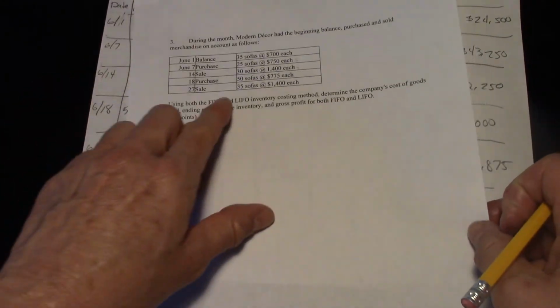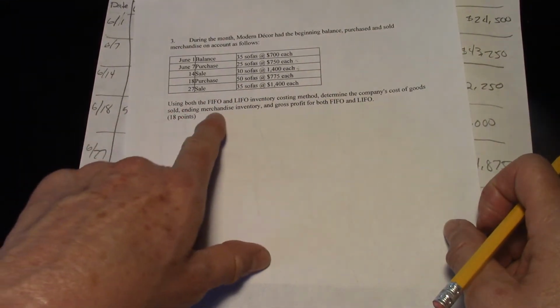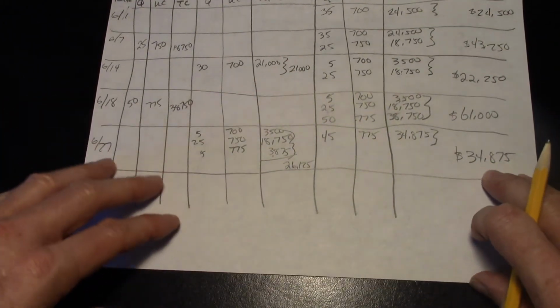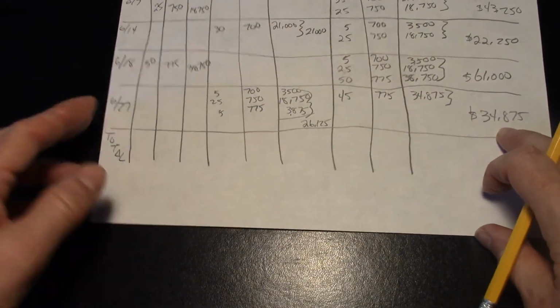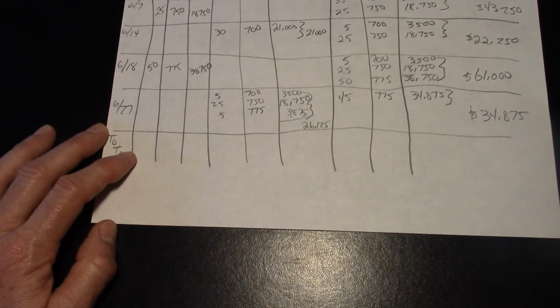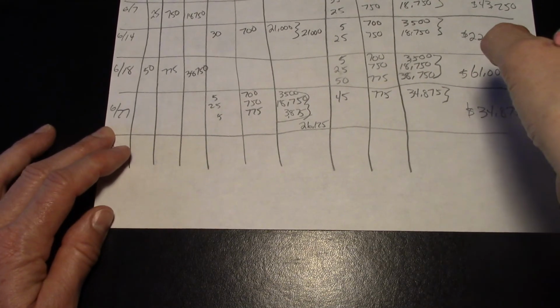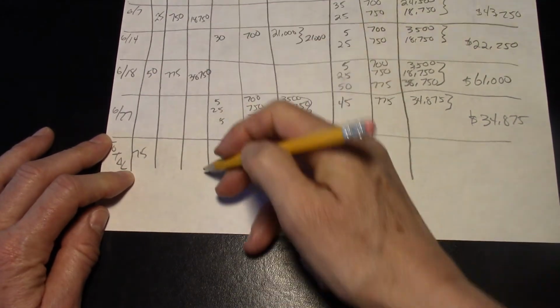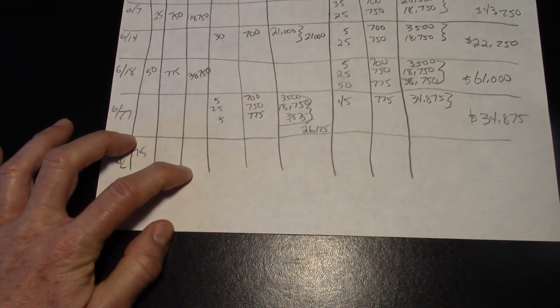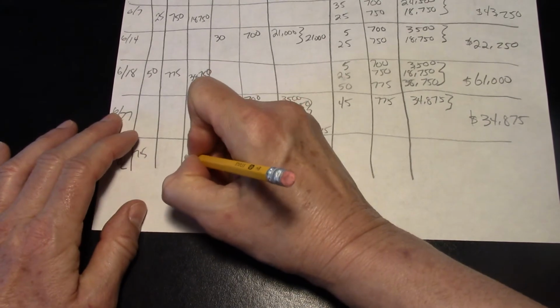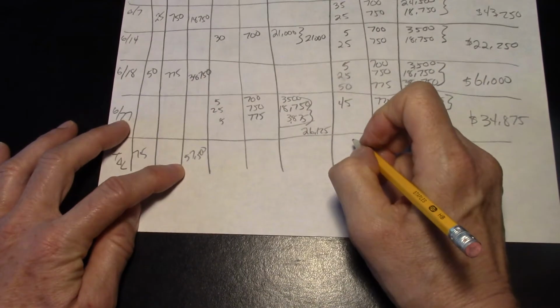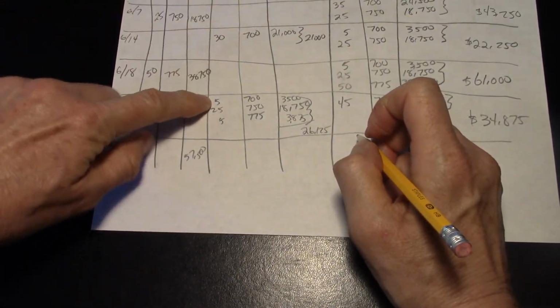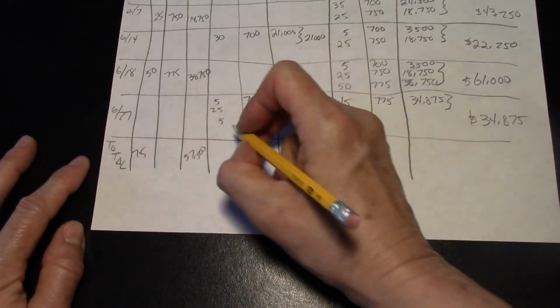Okay, so the question actually asks, what is your cost of goods sold, ending merchandise inventory, and gross profit? So, let's calculate our totals here. It doesn't really matter about purchases, but it looks like we purchased 75, and if you total that up, it totals 57.5. We sold 30, 35, 65 sofas.